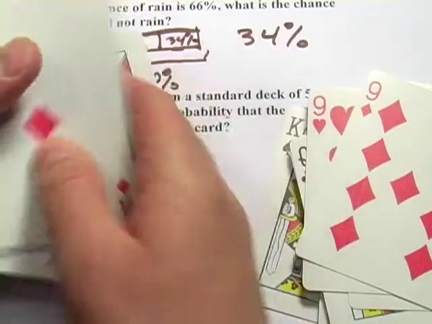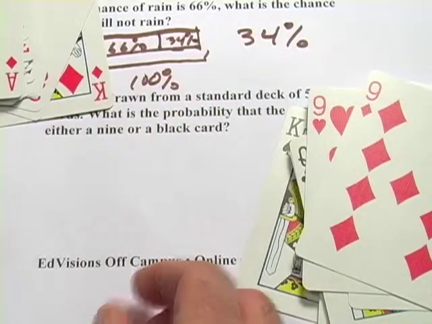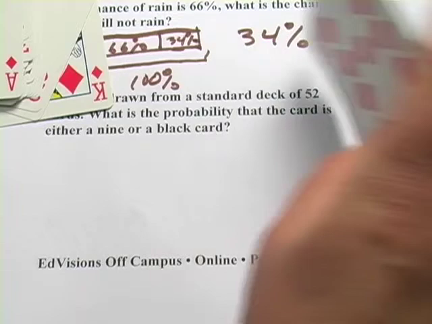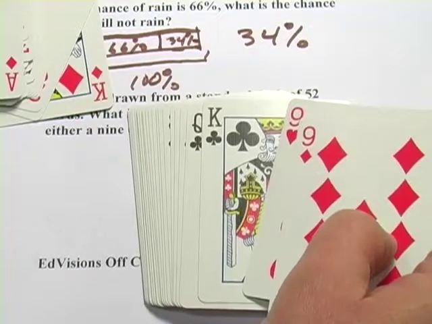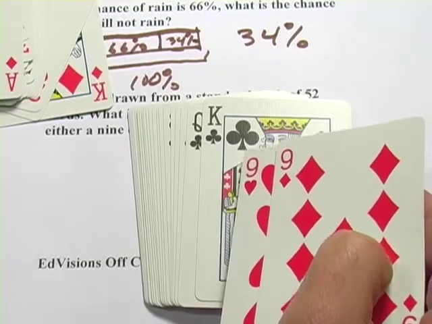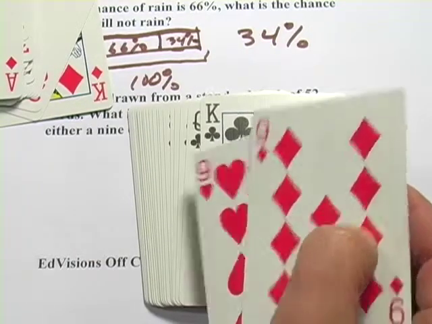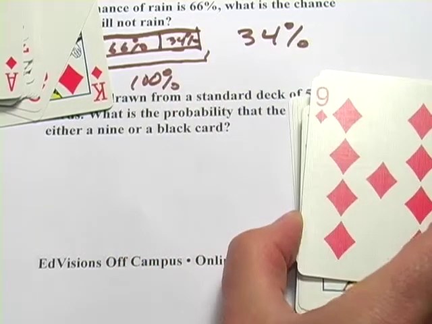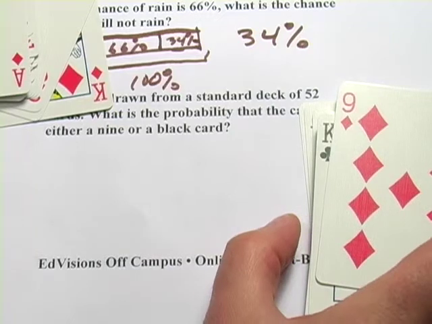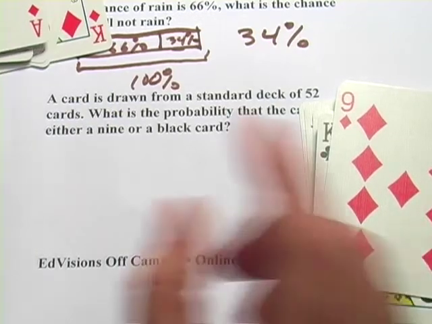Okay. So if you've got a deck of cards handy, you could simply count these up. But we're going to use a little bit of logic. The black cards are half the cards in the deck. So half of 52 is 26. So that's 26 plus 27, 28. So I've got 28 cards here. The total possibles, well, there are 52 cards in a deck.